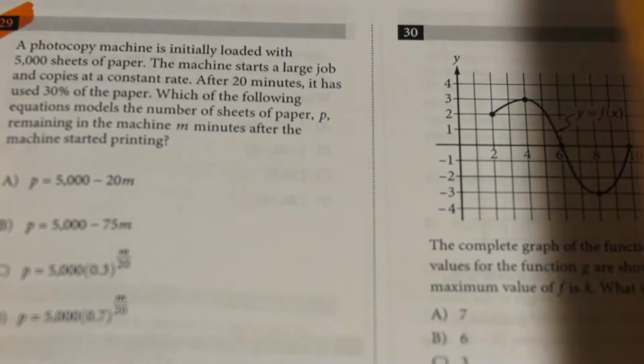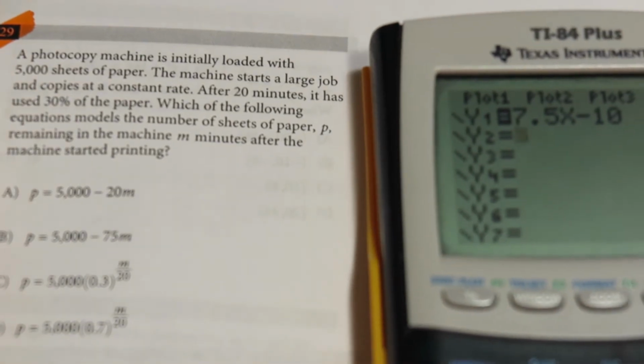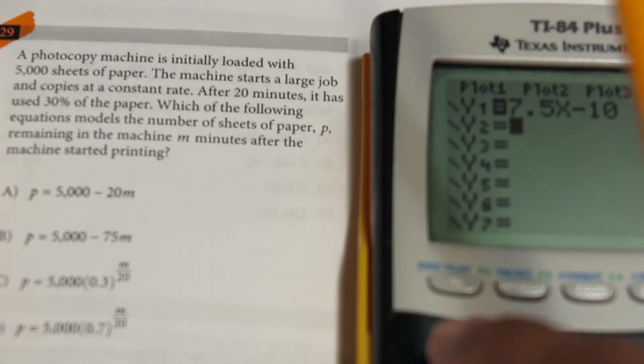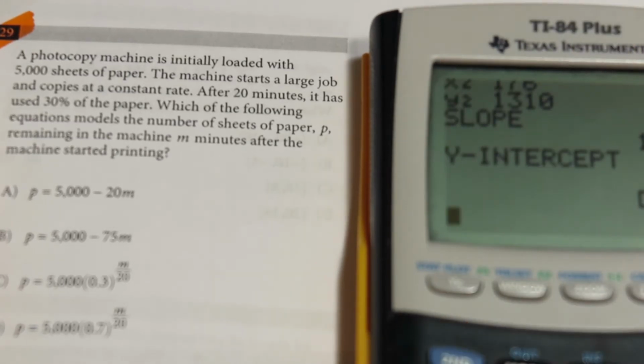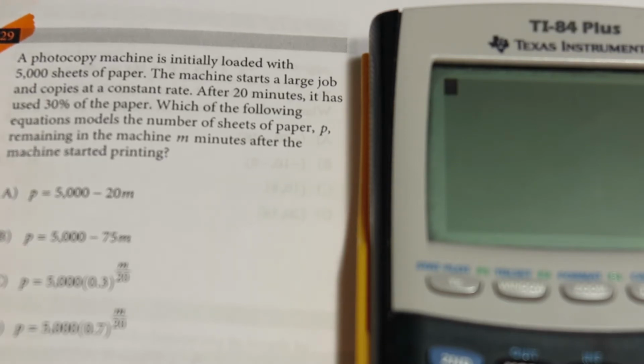Now, here's another question. This one comes from practice test number 8, question number 29. It says a photocopy machine is initially loaded with 5,000 sheets of paper. The machine starts a large job and copies at a constant rate. After 20 minutes, it has used 30% of the paper.